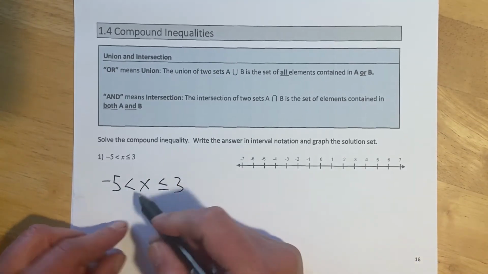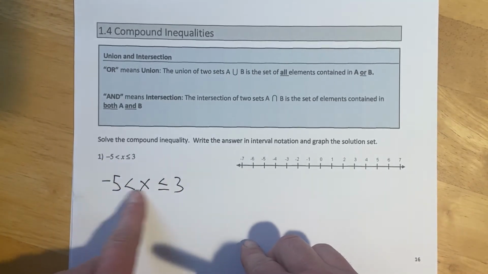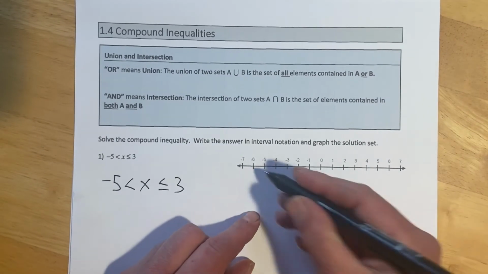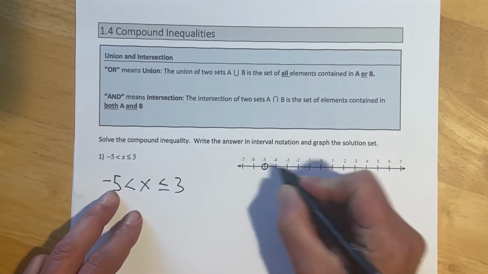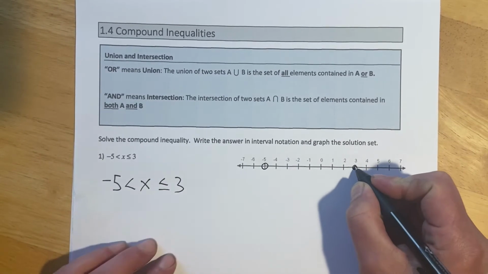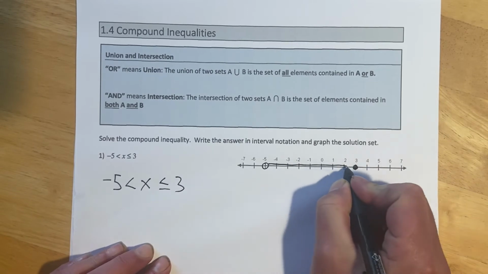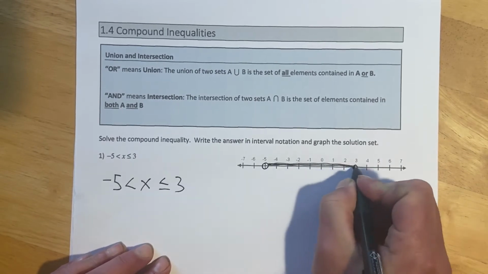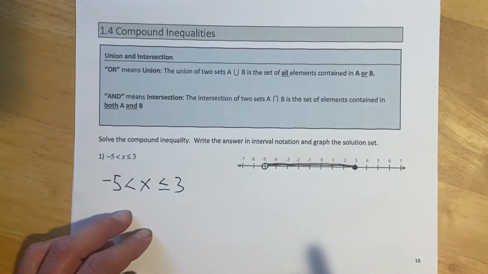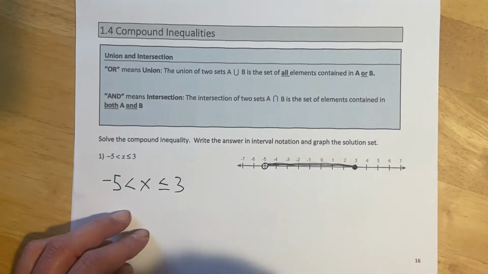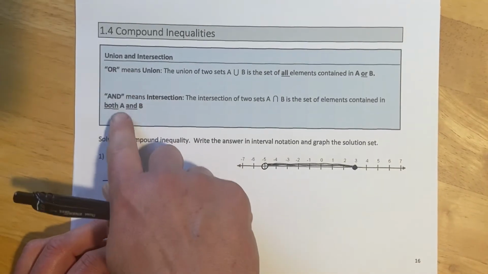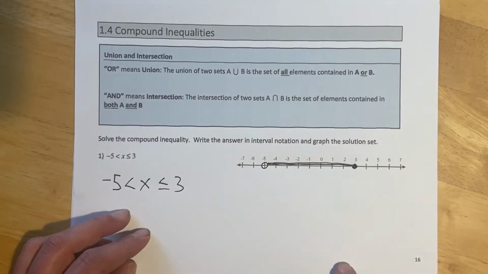So when we see the x sandwiched in between two inequalities like this, the graph is going to just be sandwiched in between those two values. So here we've got our -5, and then 3 is a solid dot because of the equal sign. And then this is saying it's going to be everything in between there. So that's what that notation means. And then you'll see in one more example after this, there's another way to state that, that's going to use this "and" here in just a second.